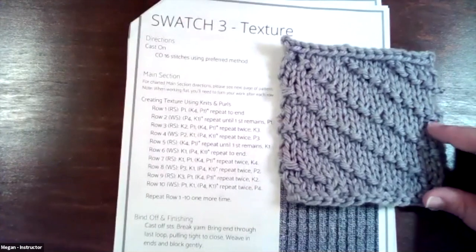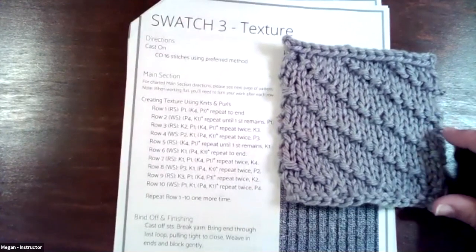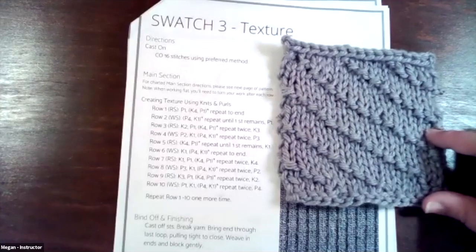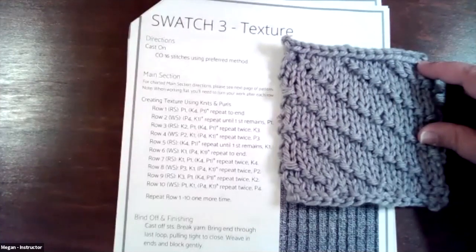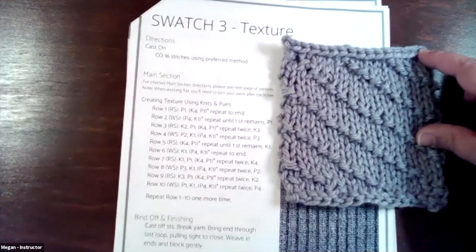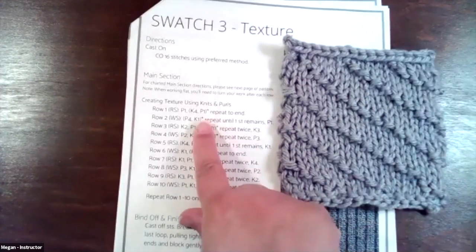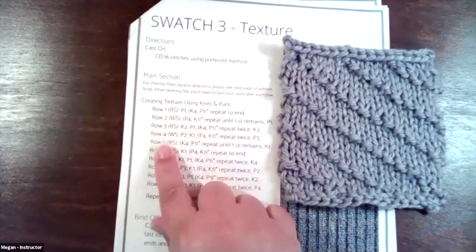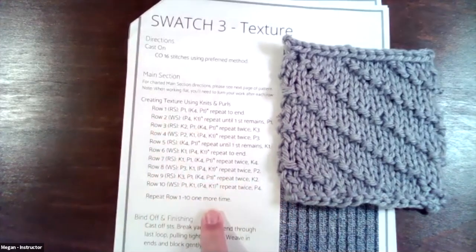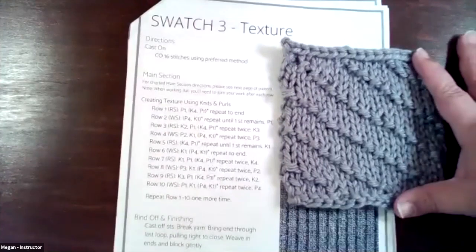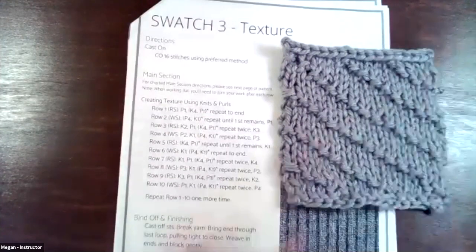So magically, the way it worked was that you were able to just kind of repeat this one and go up to the top. And then you just cast off after that. So when the directions are like row 1 through 10, and then it's just repeat one more time, and then you can cast off. And so then that should give you this complete pattern.